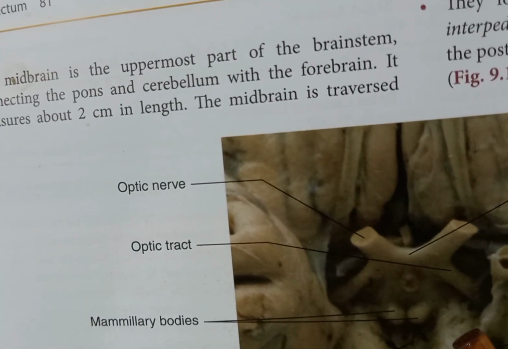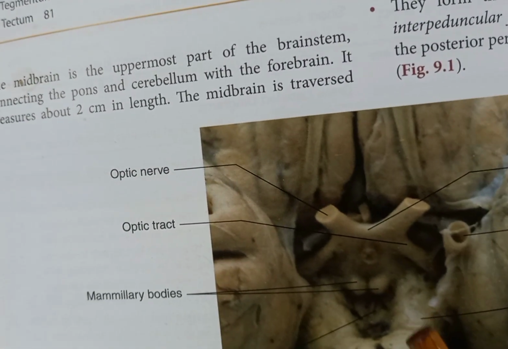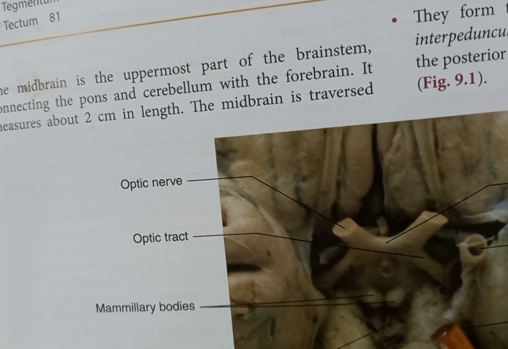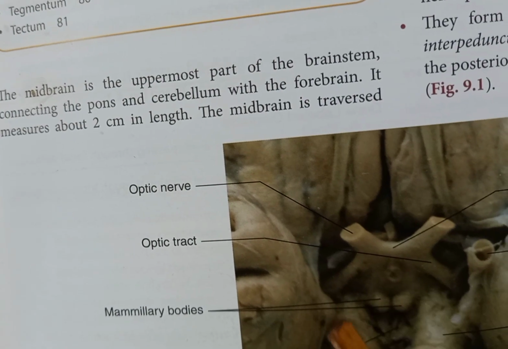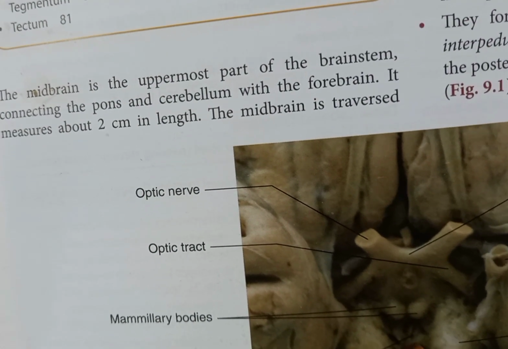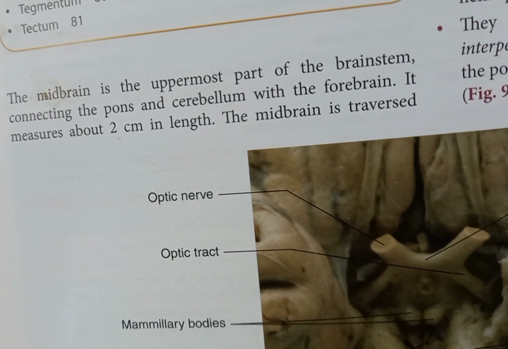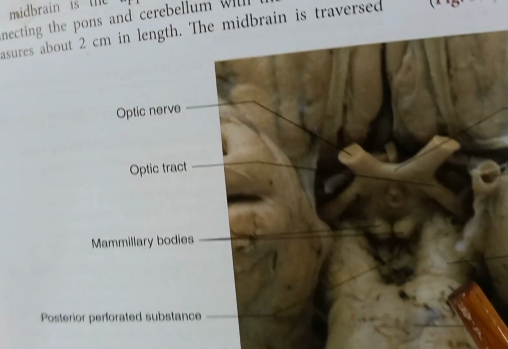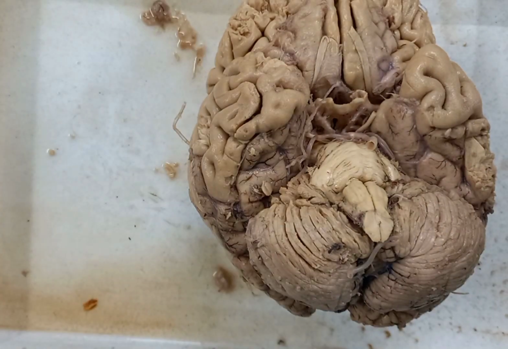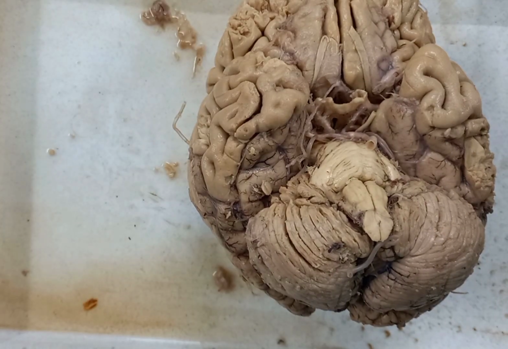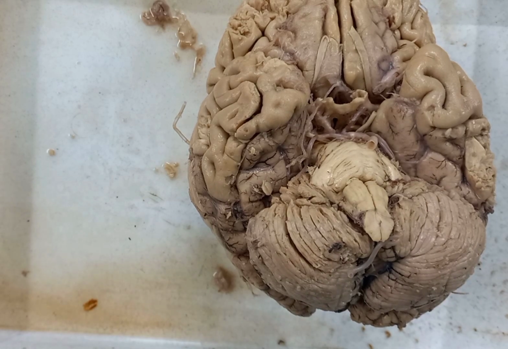And in between these two crus cerebri, right from the upper margin of the pons, they are part of the midbrain. And this depression here between the two crura cerebri is the posterior perforated substance. So you have seen two different structures, I mean to say, parts of the midbrain.